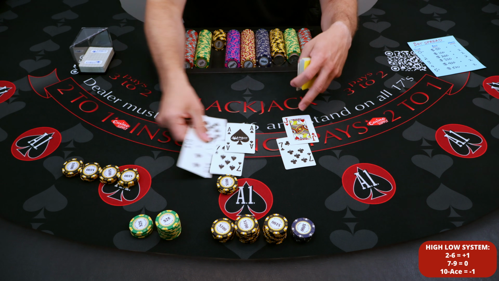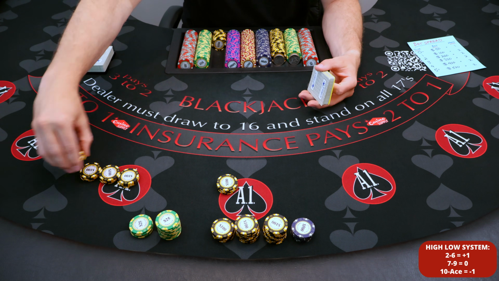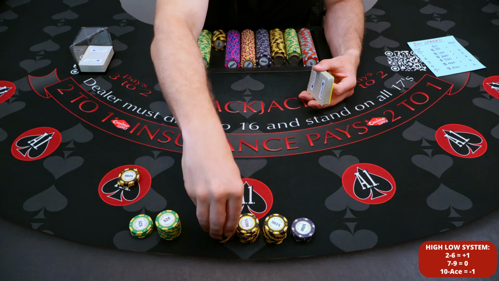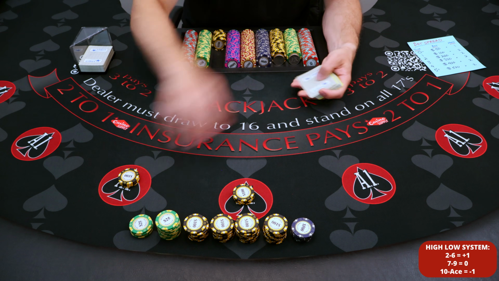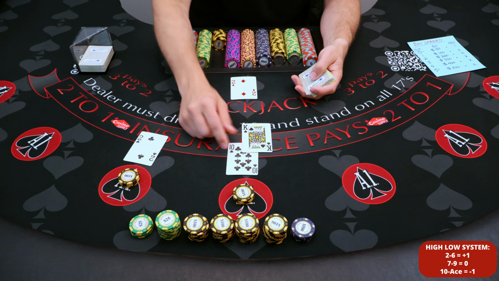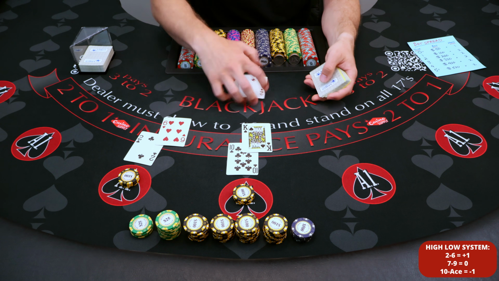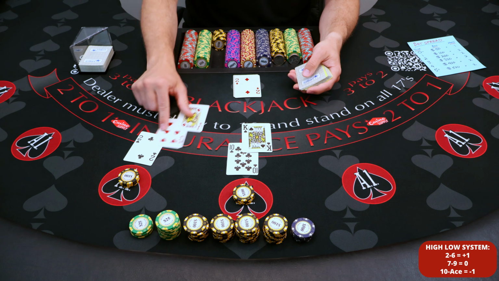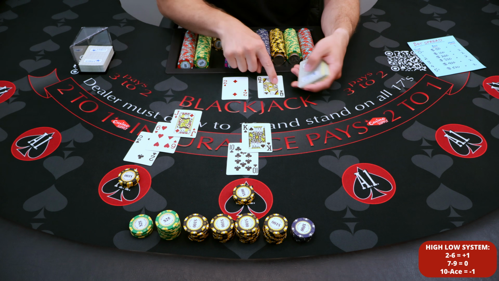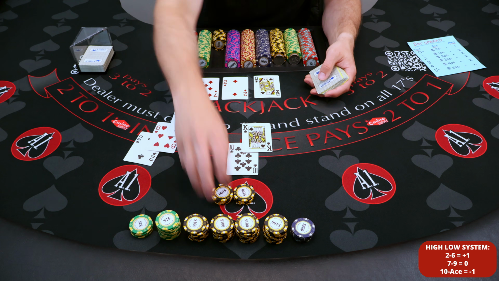Now we have a running 4 divided by 1 deck left, which is also a true 4. So same bet as before. Running 4, 3, 2, 3, 4, 5, stand, 4, 3, and 19. So you lost this one, but you won that one.